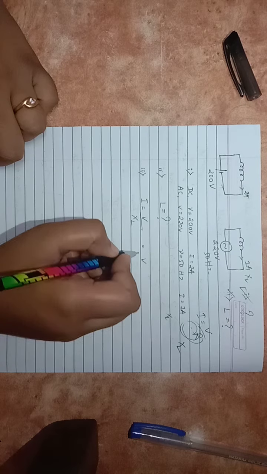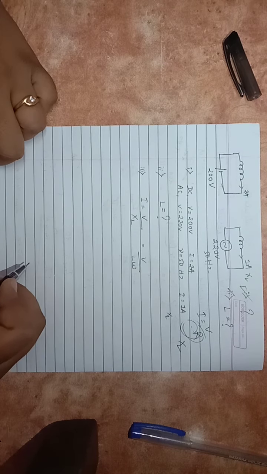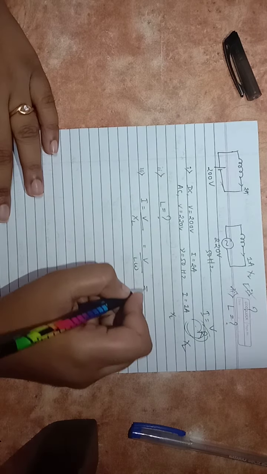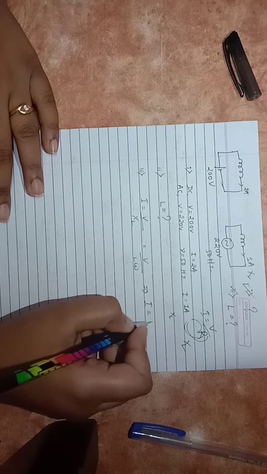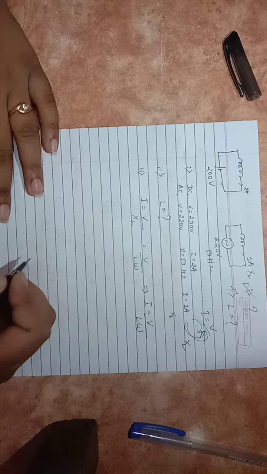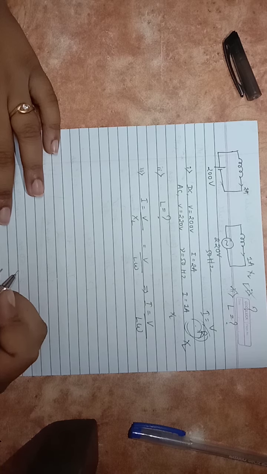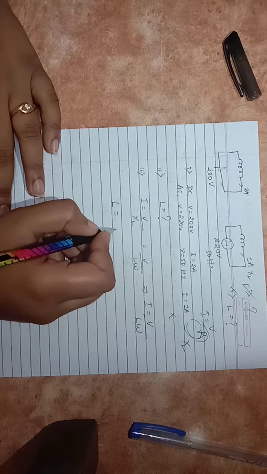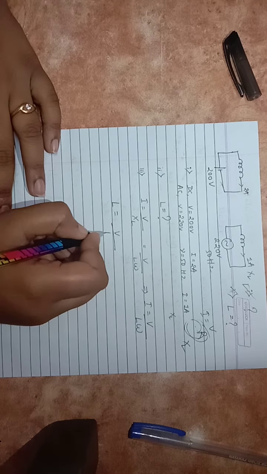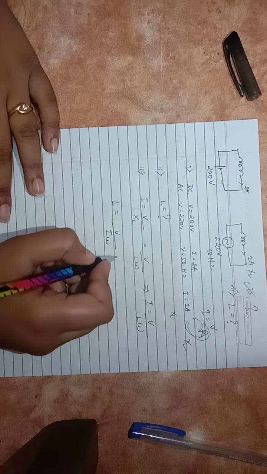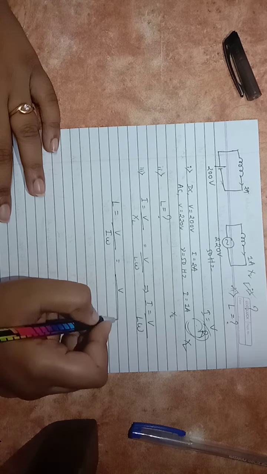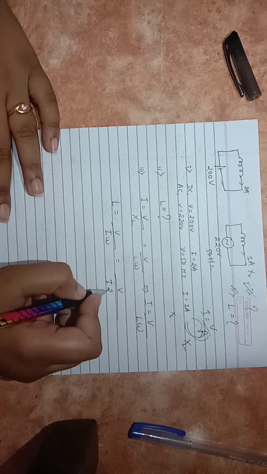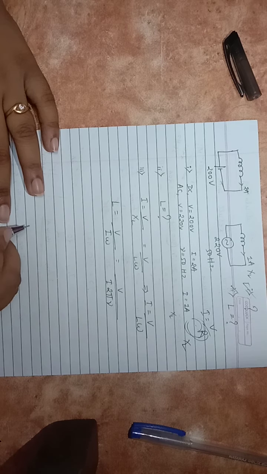And what is XL? You know, L omega. So I is equal to V divided by L omega. So L is equal to V divided by I omega, and omega is 2 pi nu.